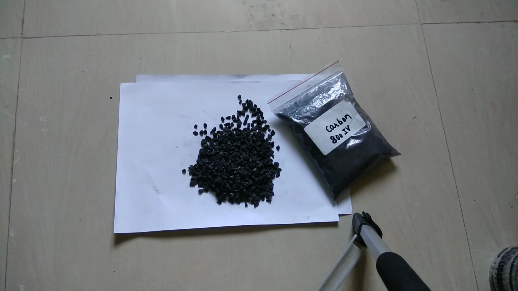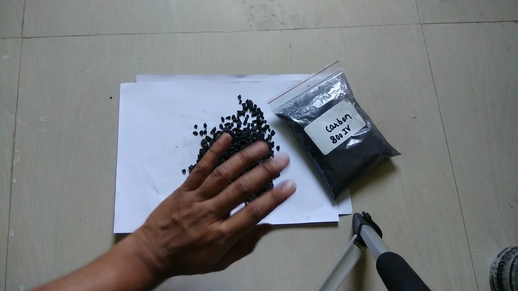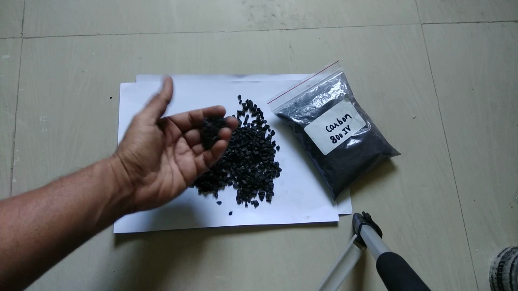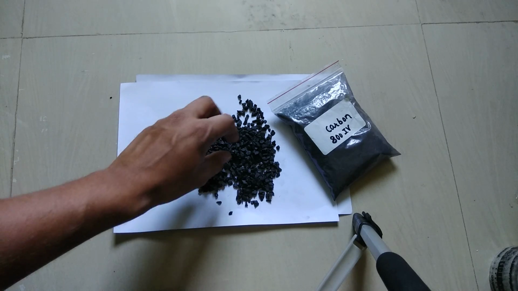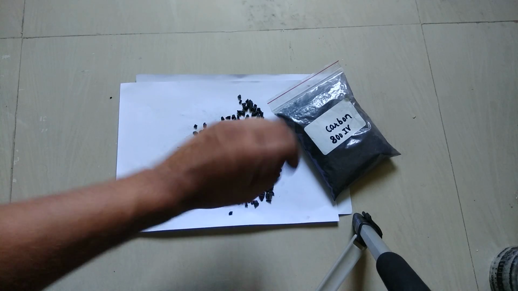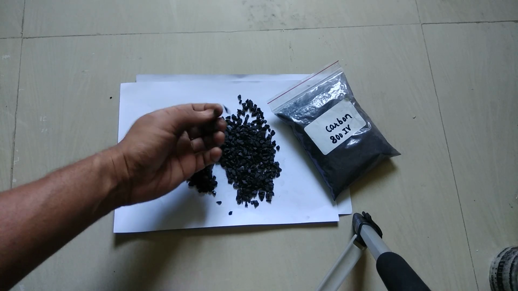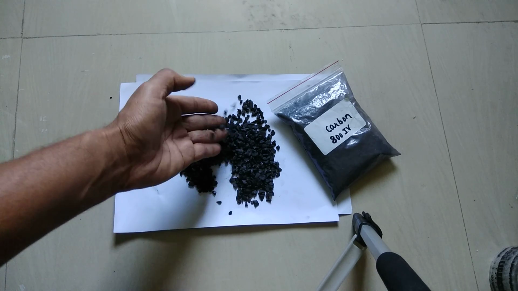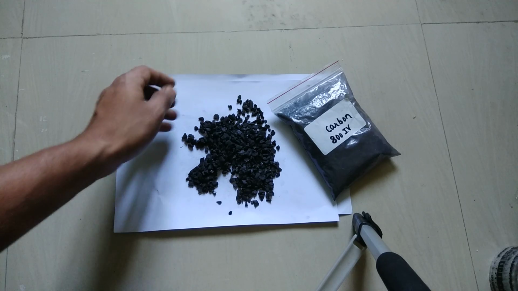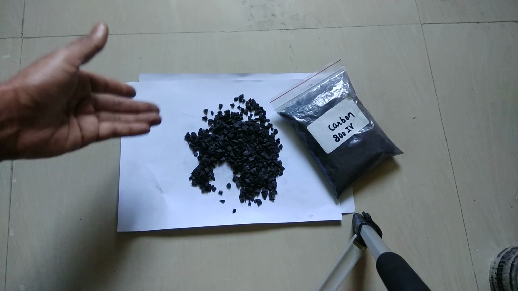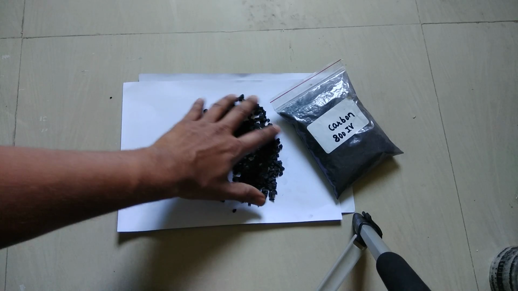Okay, so friends, what exactly is this carbon made up of, and why do we need to use this carbon? Many people, when I asked them what this IV stands for, used to tell me that it stands for the chunk size, or the size of the pieces of the carbon, and some told me that it is the quality of the carbon, but nobody was able to explain to me what exactly the IV of the carbon is.